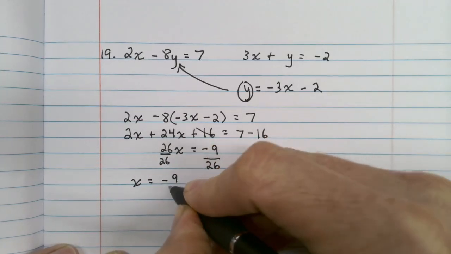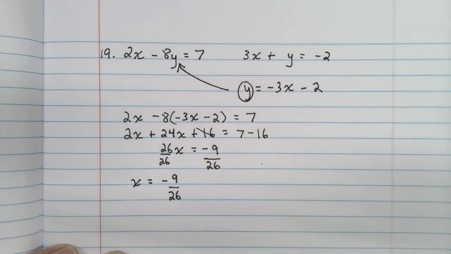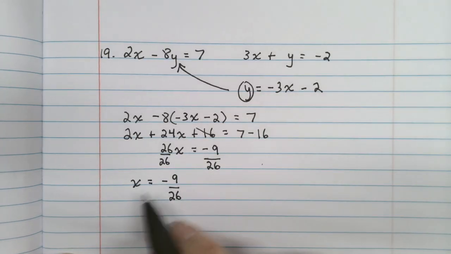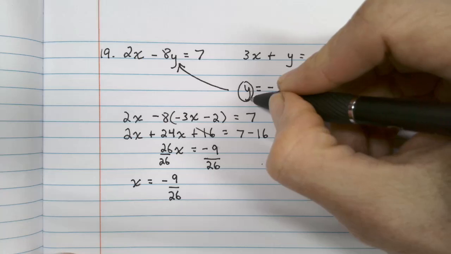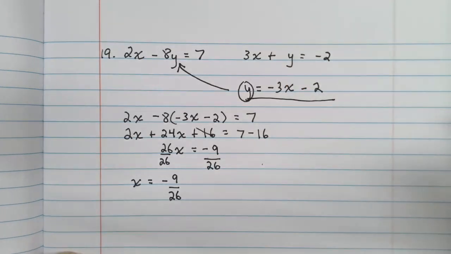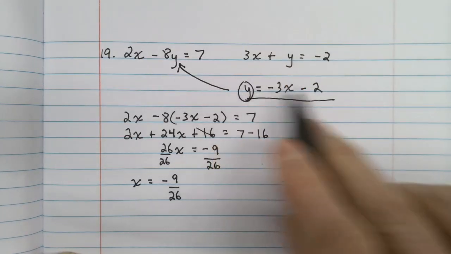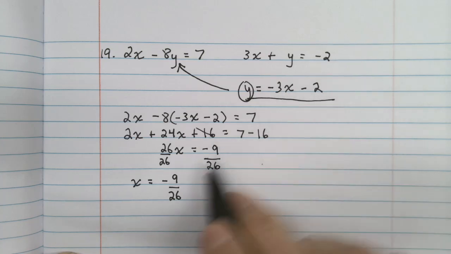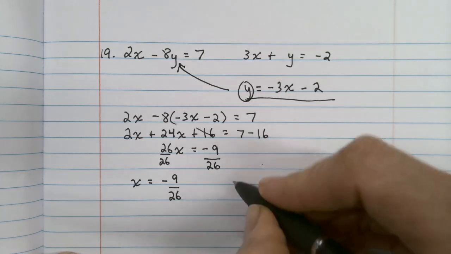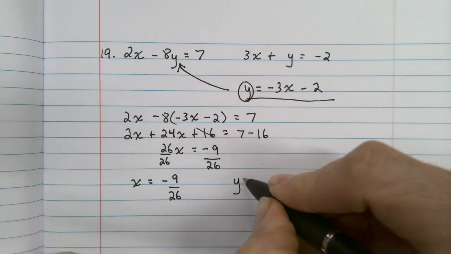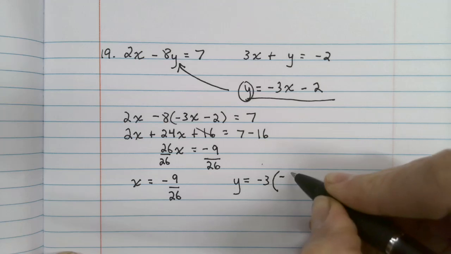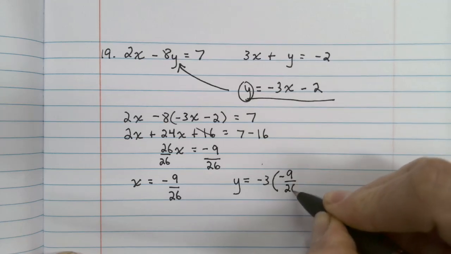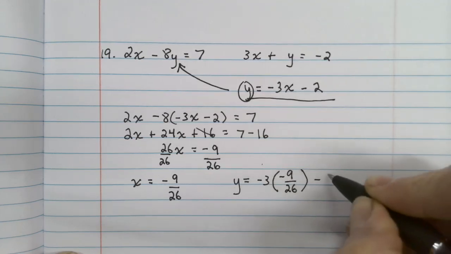Alright, now we have some unpleasant work left to do, because I have to take the solution now, which is a fraction unfortunately, and substitute the solution into this equation up here. Okay? So that's what I'm going to do. I'm going to rewrite this equation, except with the x, I'm going to put the solution in, which is minus 9 over 26. So what will that look like? Well, I'll get y equals minus 3 times, again I'm going to use parentheses, minus 9 over 26 minus 2.